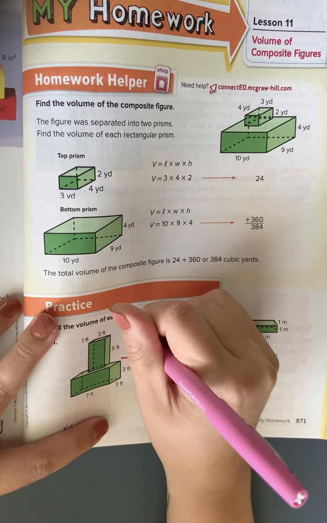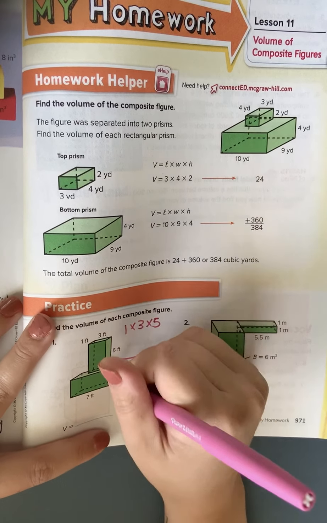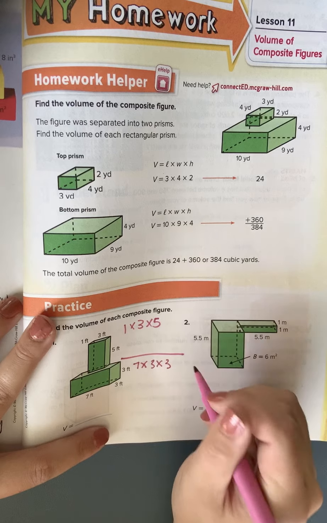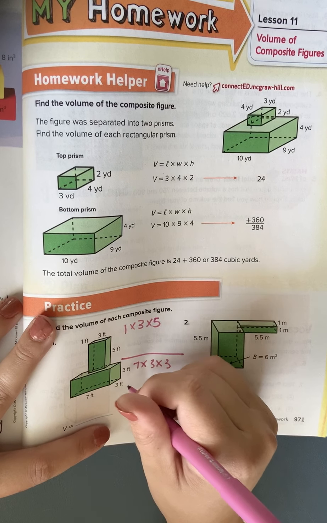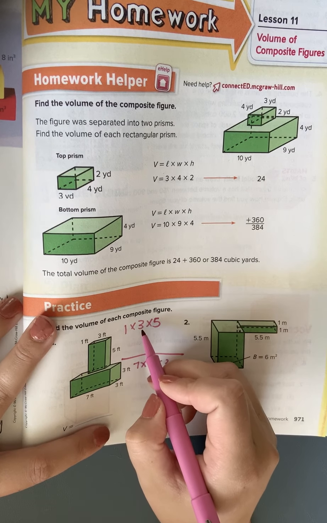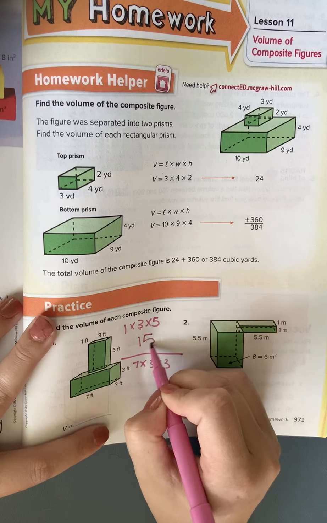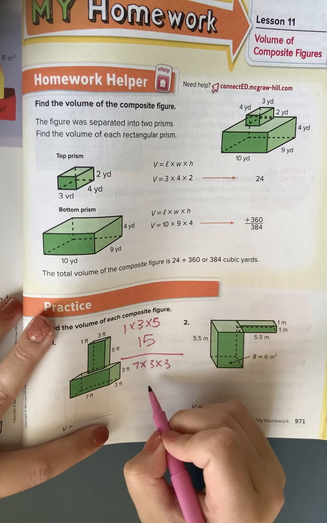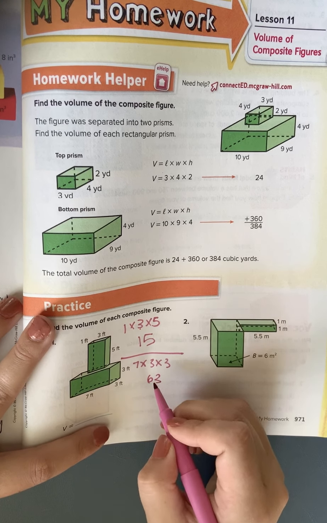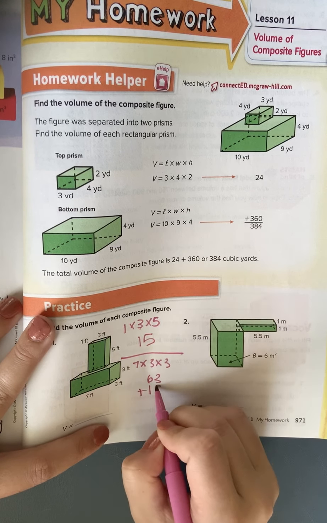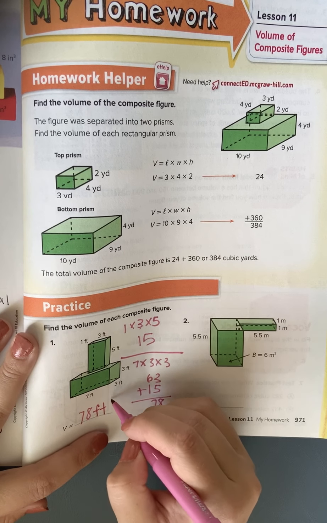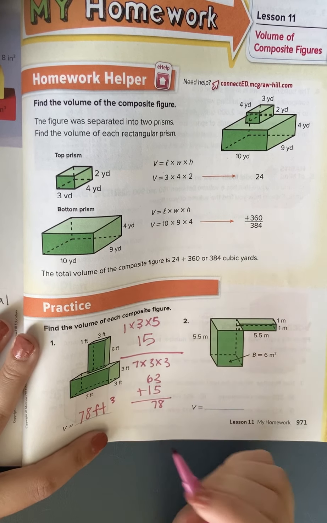This would be 1 times 3 times 5. In this bottom section, again, it doesn't matter the order, 7 times 3 times 3. Then we're going to add those two numbers together. So 1 times 3 is 3, 3 times 5 is 15. 3 times 3 is 9. 9 times 7 is 63. 15 plus 63 is 78. So our answer is not 78. Our answer is 78 cubic feet, or 78 feet cubed.